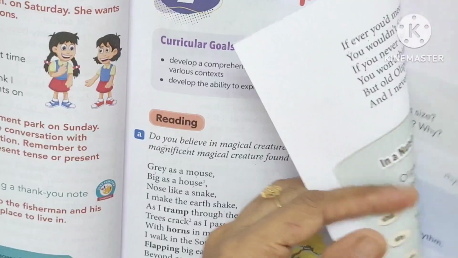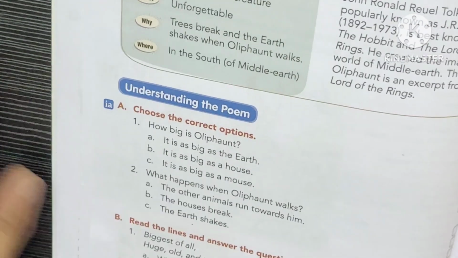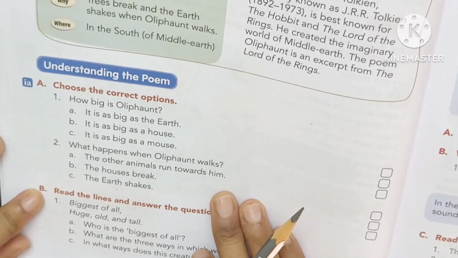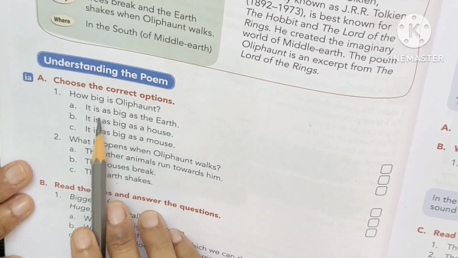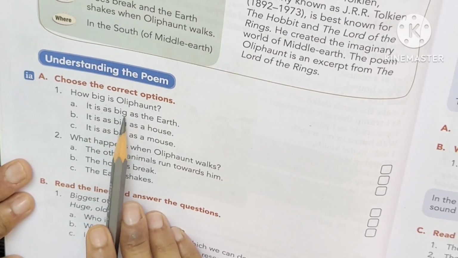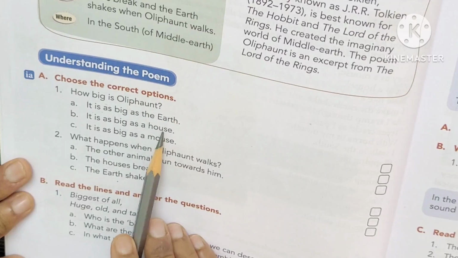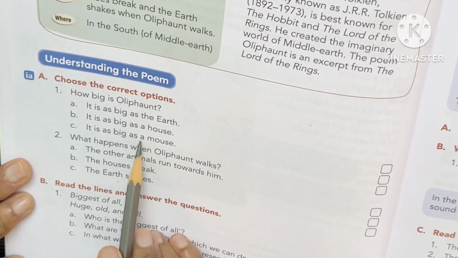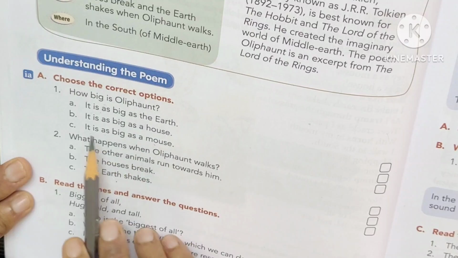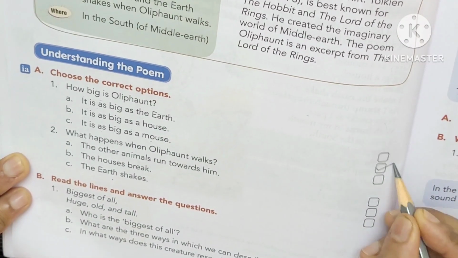Today we will see the exercise part of the lesson, Oliphaunt. Choose the correct options. How big is Oliphaunt? It is as big as the earth. It is as big as a house. It is as big as a mouse. Which one is correct? It is as big as a house.